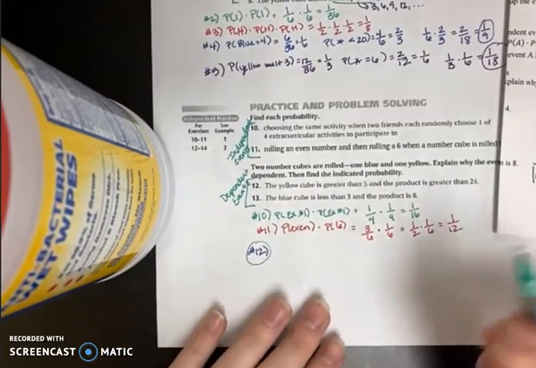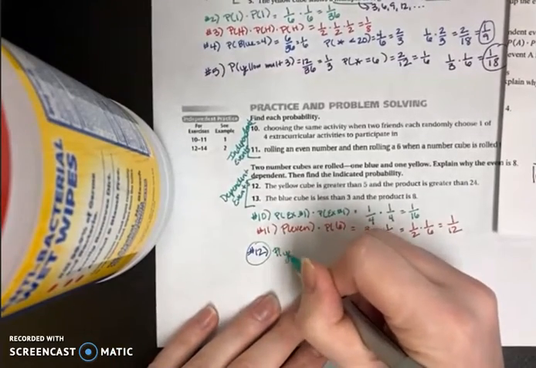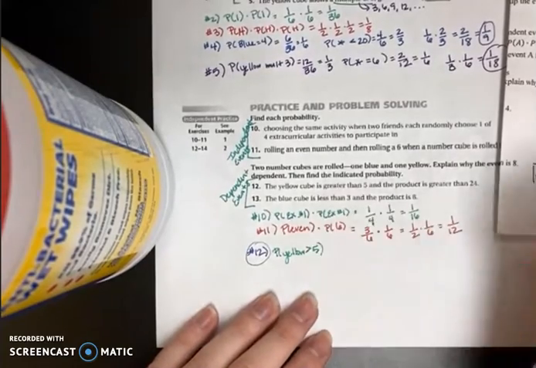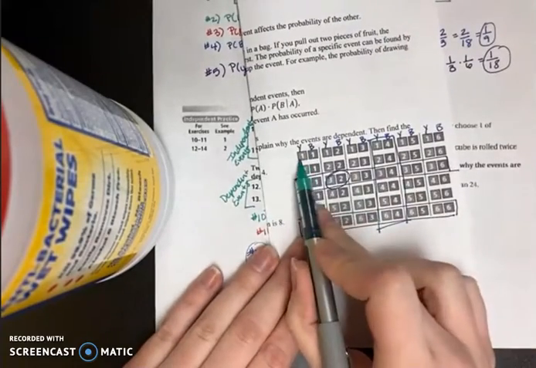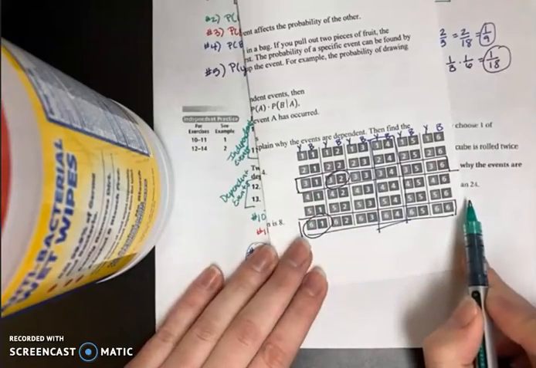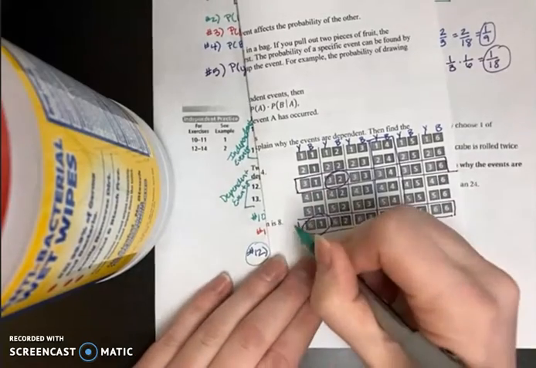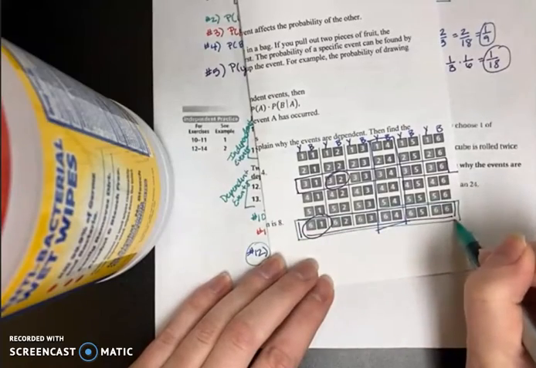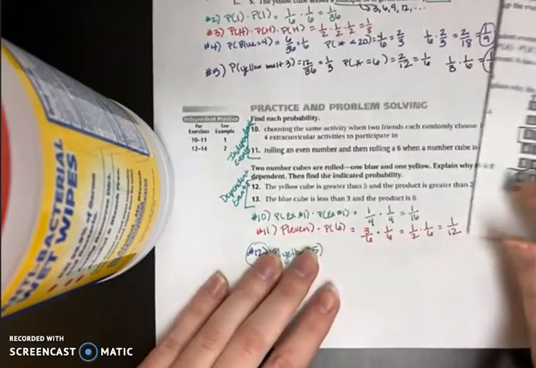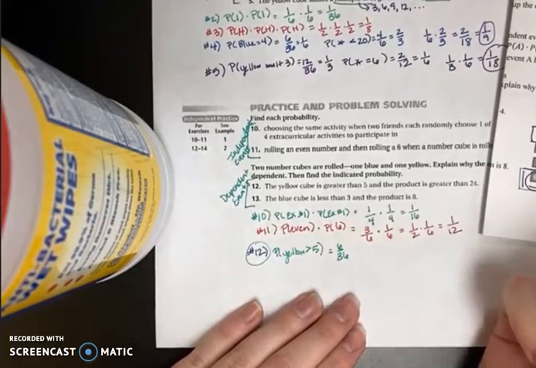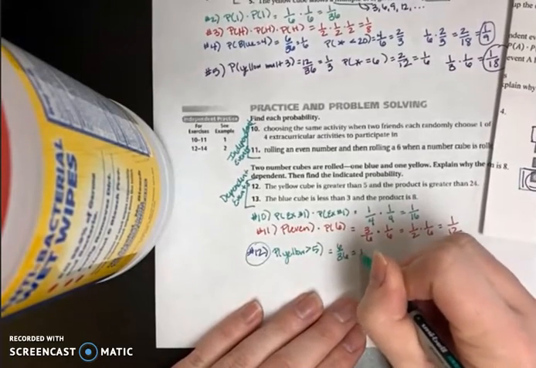Okay, I want the probability that the yellow is greater than 5. So here yellow's 1, 2, 3, 4, 5, but that's equal to, I want it to be just greater than. So this is my set right here, these 6. So that means that can happen 6 out of 36 times, which can be simplified.